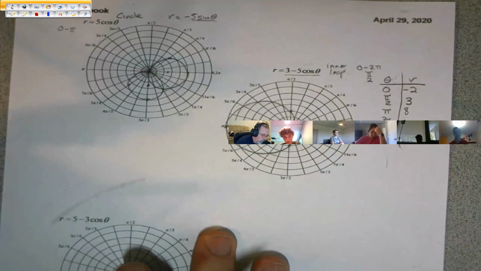So an inner loop, how do you know you have an inner loop? It's because the process that we've picked, by doubling the coefficient and going from 0 to 2 pi, we get a negative R. That tells me that's going to be an inner loop given the process that we're using to graph these.